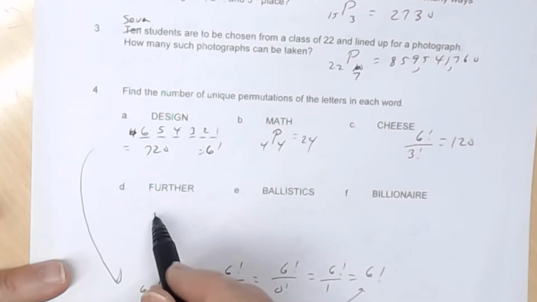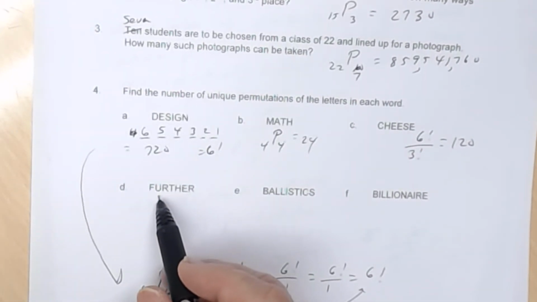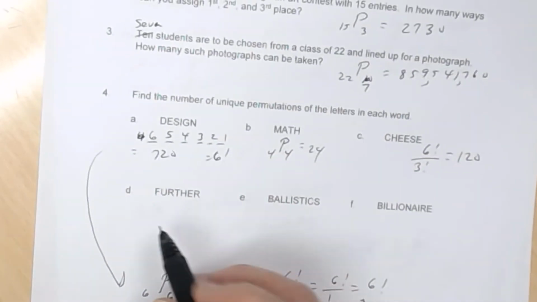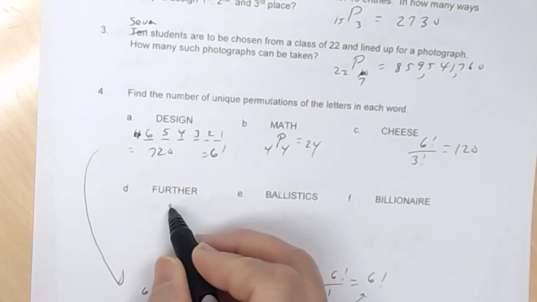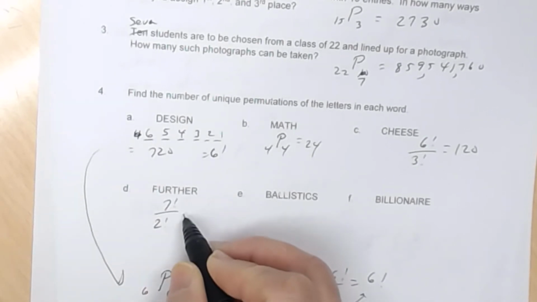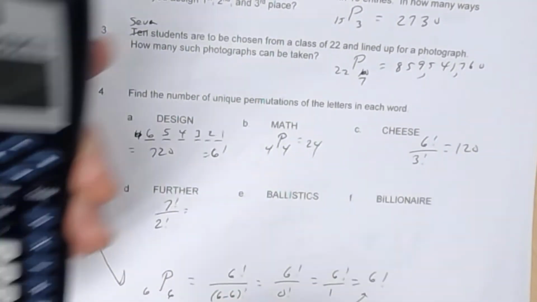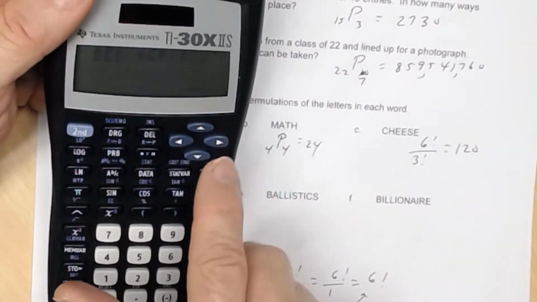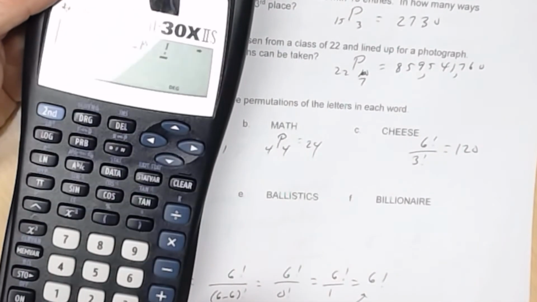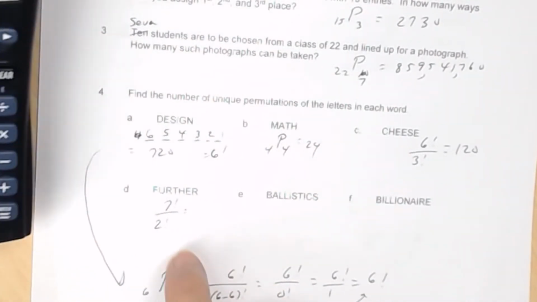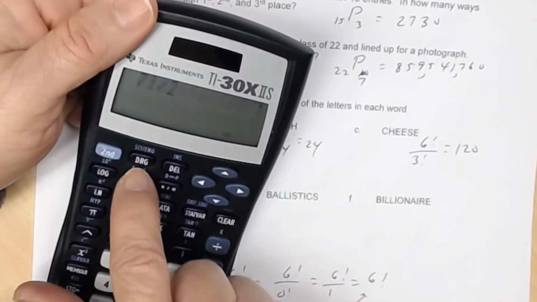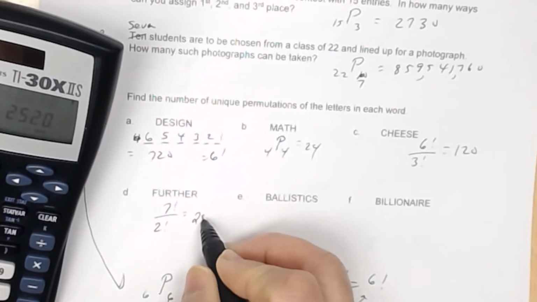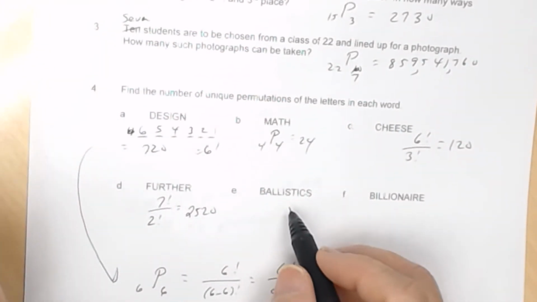Okay, so let's look at part E, "referred." Are there any letters that repeat? Yep. The R's repeat. How many are there? 2. So 1, 2, 3, 4, 5, 6, 7. So that'll be 7 factorial divided by 2 factorial. And so that's going to equal 7 factorial, divided by 2 factorial. Make sure you know how to use your calculator. And then you get 2,520.